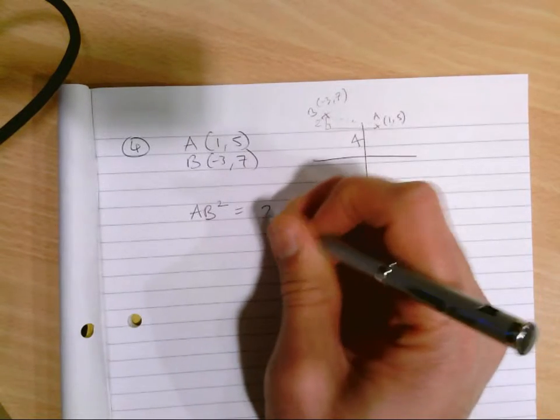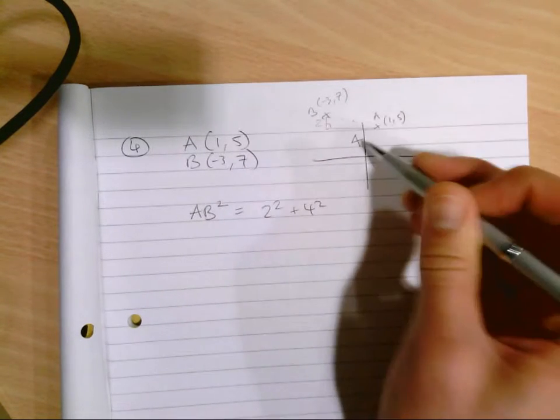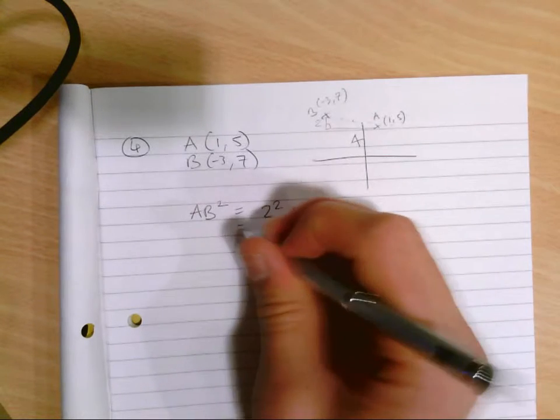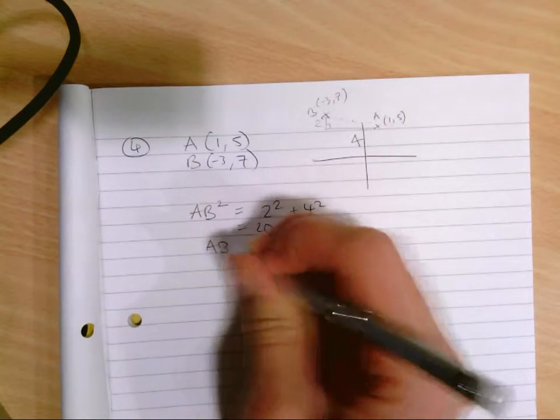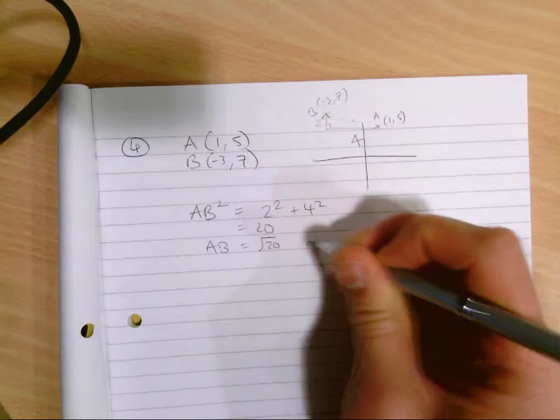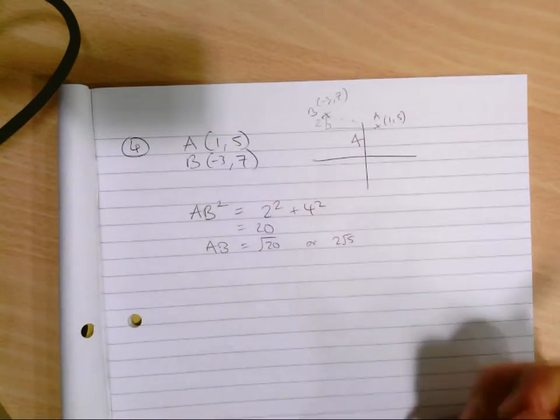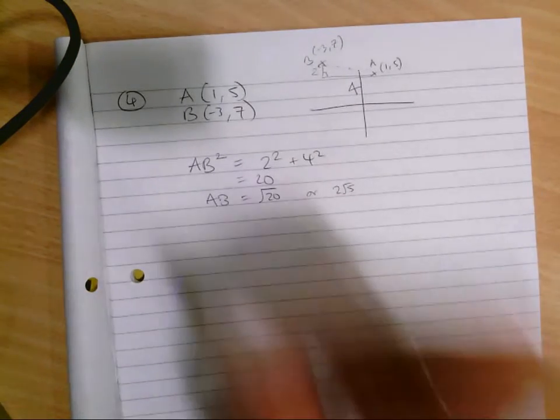So the length AB, which is the hypotenuse of this right-angled triangle, can be found by saying AB squared is 2 squared plus 4 squared, in the same way that a squared plus b squared equals c squared. So that's 20. So AB is the square root of 20, or if you prefer, 2 root 5, same thing.